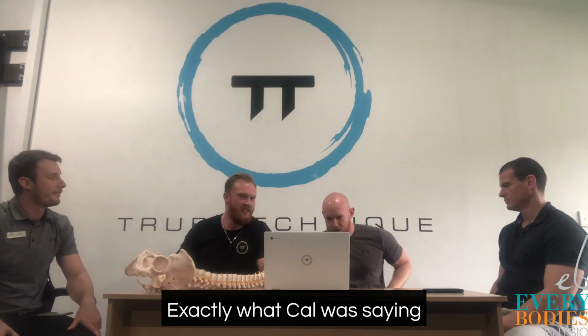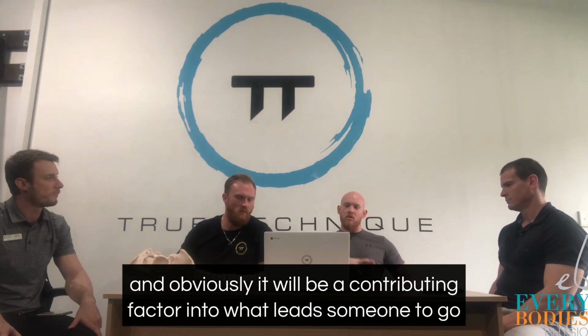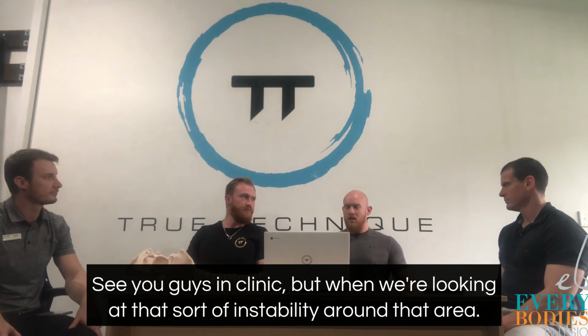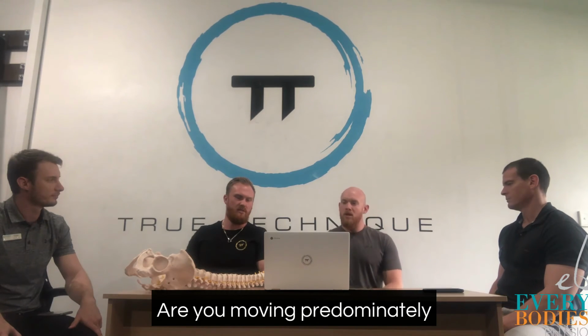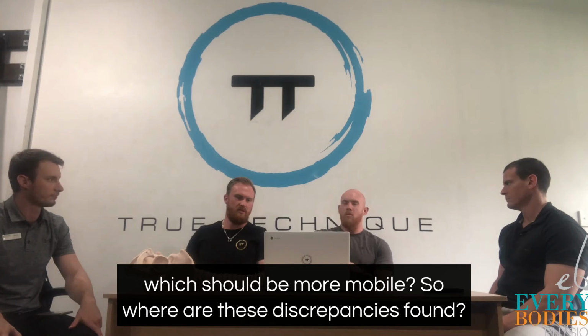Well, exactly what Cal was saying before. We're looking at the movement side of things, and obviously this will be a contributing factor into what leads someone to go see you guys in the clinic. But when we're looking at instability around that area, we're looking at: are you moving predominantly from the lumbar area? And if you are, why aren't you moving from other areas which should be more mobile?